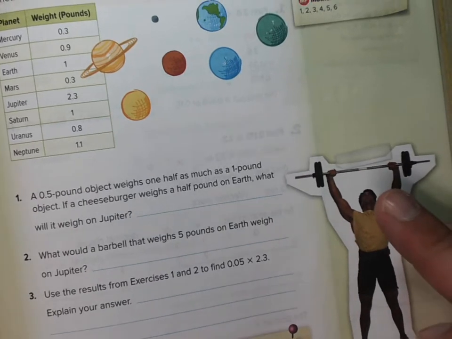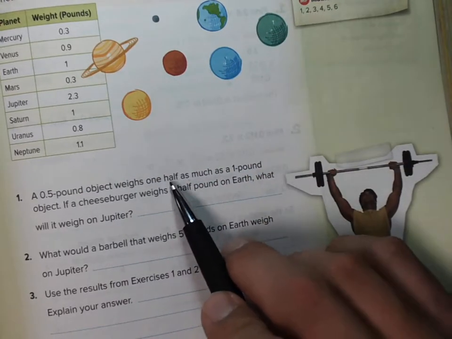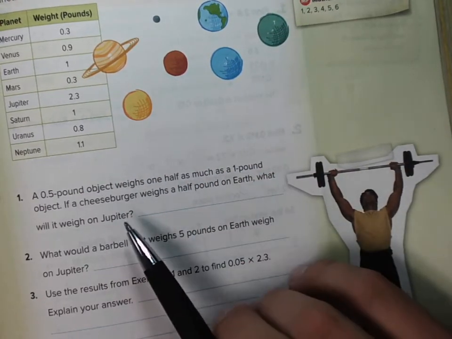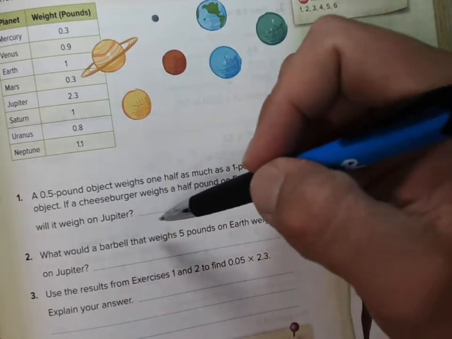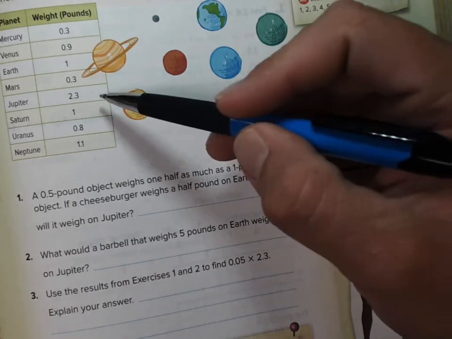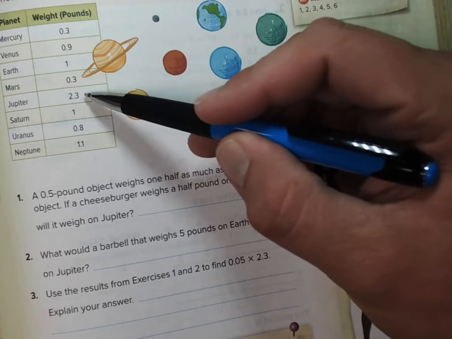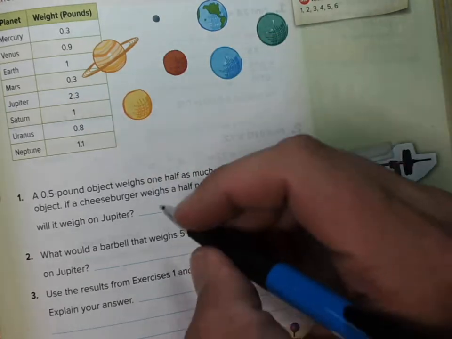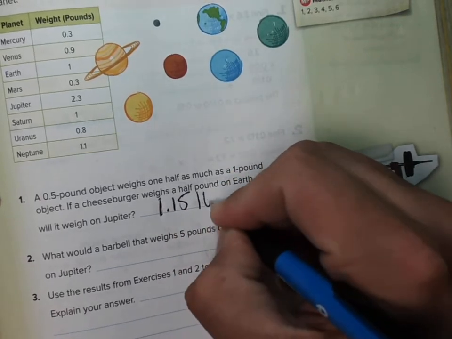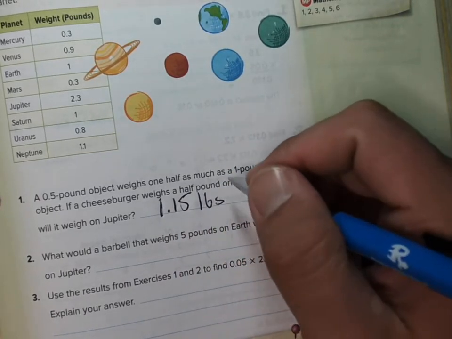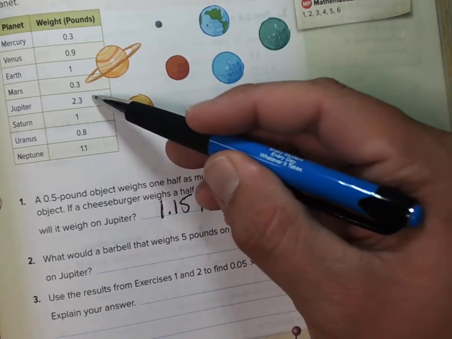If a half pound object weighs 1/2 as much as a 1 pound object, and a cheeseburger weighs a half pound on Earth, what will it weigh on Jupiter? Well, if we look at Jupiter, 1 pound would be that, so we're going to have to divide that by, we're basically cutting that in half. So it's actually going to be 1.15 pounds, because we're basically taking half of this.